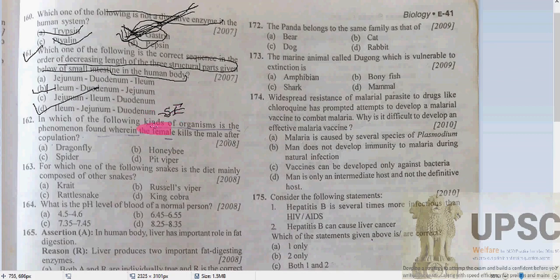Now see, in which of the following organisms is the phenomenon found where the female kills the male after copulation? Dragonfly, remember that. Why does it show that? Because the female dragonfly kills the male after copulation. Dragonflies copulate for a prolonged period of time, thus the male can't grasp her and mate with her before the female of the opposite. It is most likely to fertilize the eggs that are left. So here A will be the correct answer.